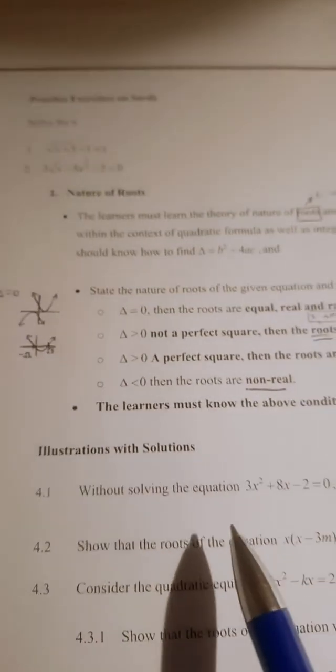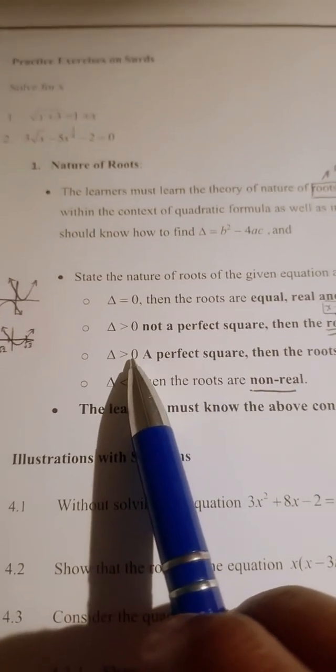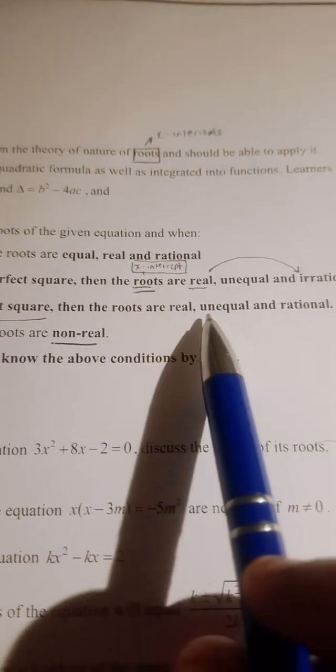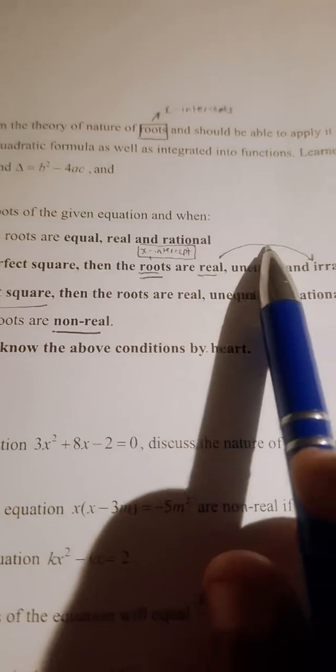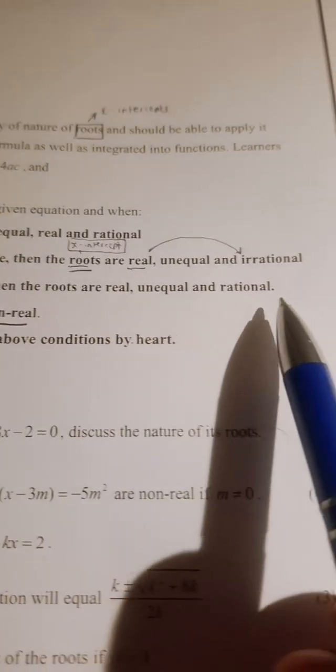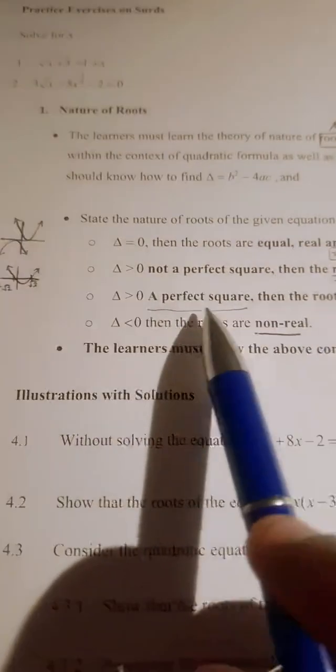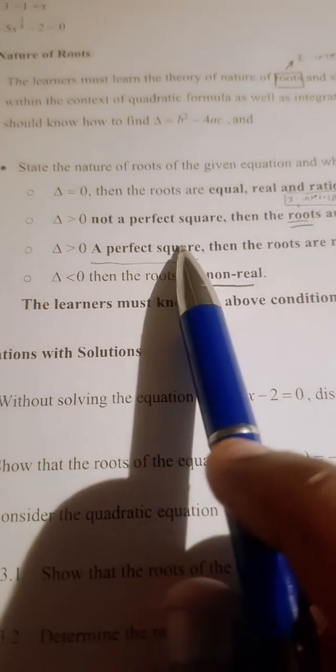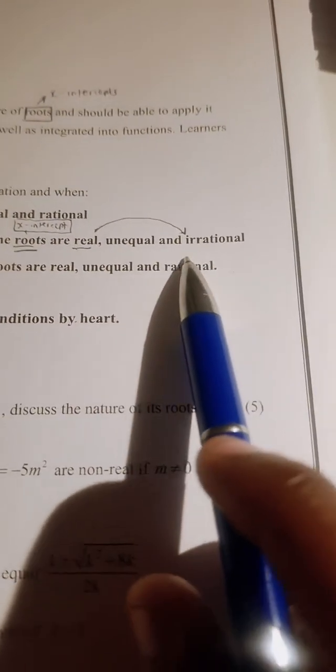All right. Now let's look at when delta is greater than 0, but at the same time it's a perfect square. Delta is what? Greater than 0, but this time it is a perfect square. What would be the difference? Well, this is the difference. The roots are still real, just like they were real for the ones above. The roots are still unequal, just like they were unequal for the ones above. The only difference is that because delta is a perfect square, perfect square speaks to the roots being rational.